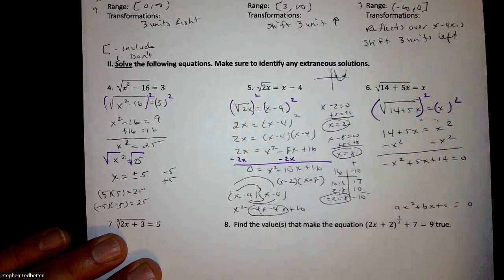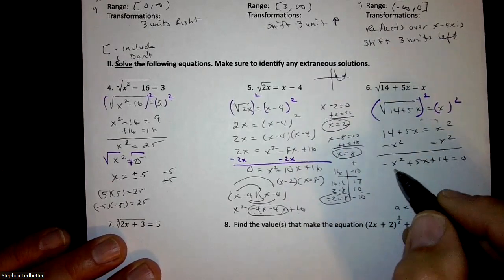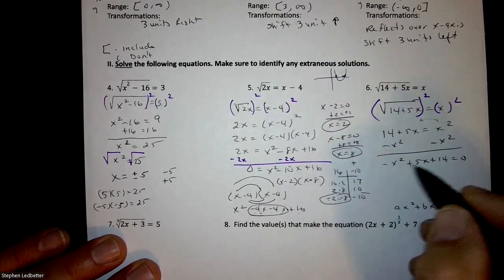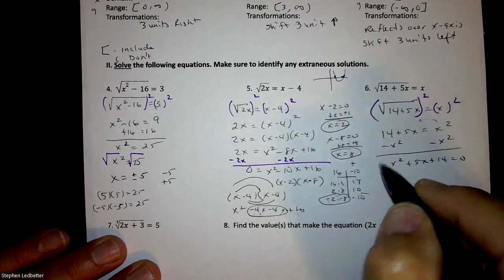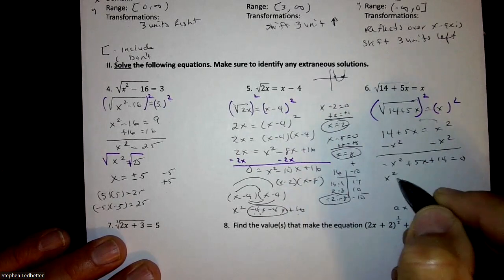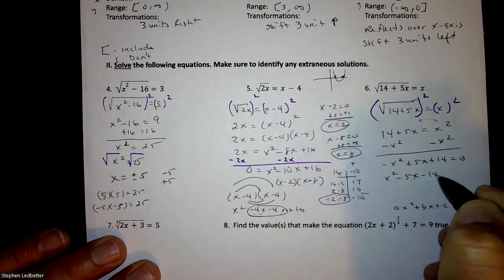Now, we really don't want a negative x squared. So you just change it all to its opposite. What we're doing is really multiplying everything by negative 1. Negative 1 times negative 1 times negative 1 times negative 1. I mean, think about it, negative 1 times 0 is 0. So it's just changing the sign. So it's going to be a positive, a negative, a negative.